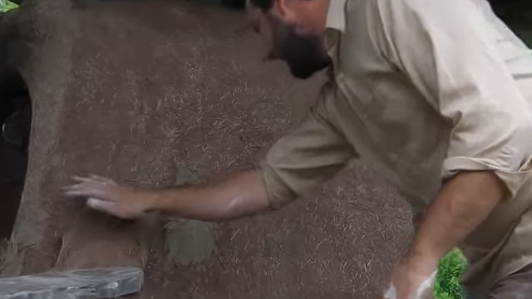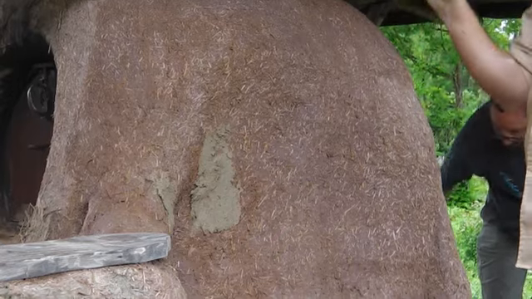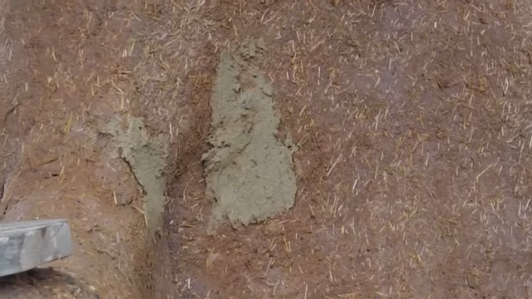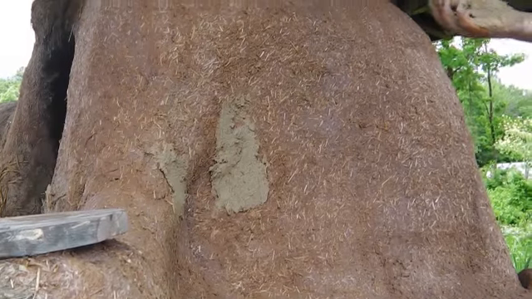Just trying to coat the whole thing with no depressions, no small spots that are missed. It's one thing to cover it so it looks done. It's another thing to make sure that we've got, ideally, a quarter of an inch thick, which would be pretty good. And we've got a lot of material, so let's do it.